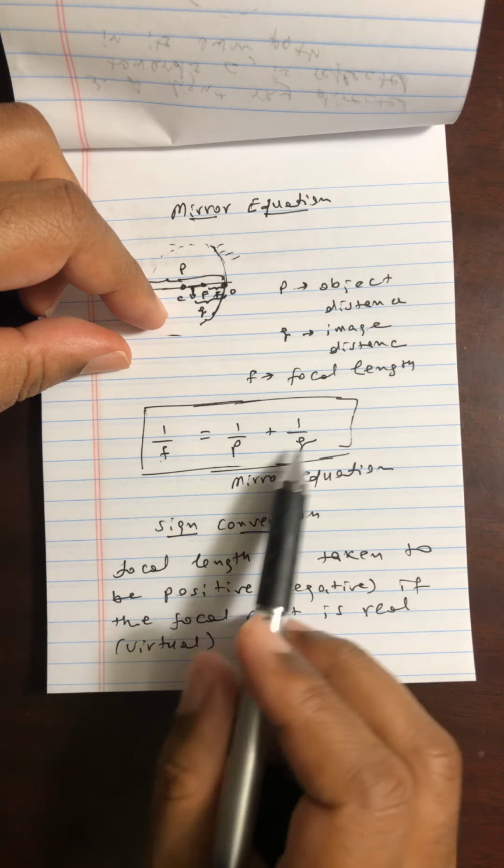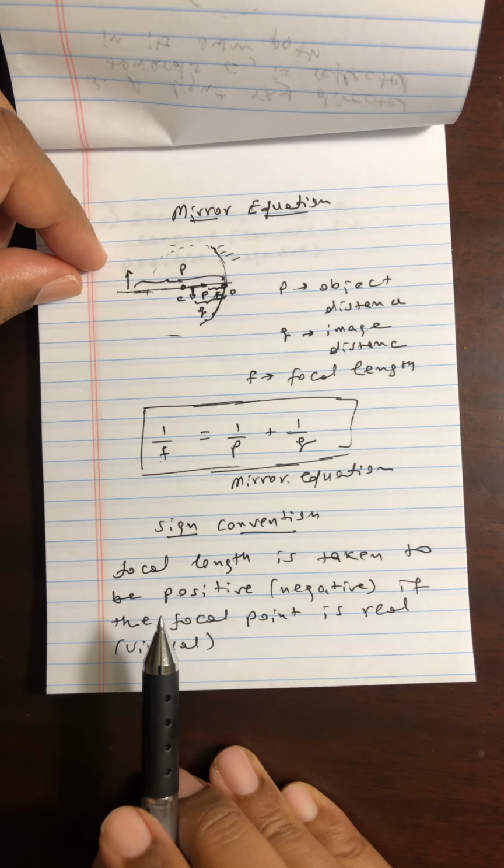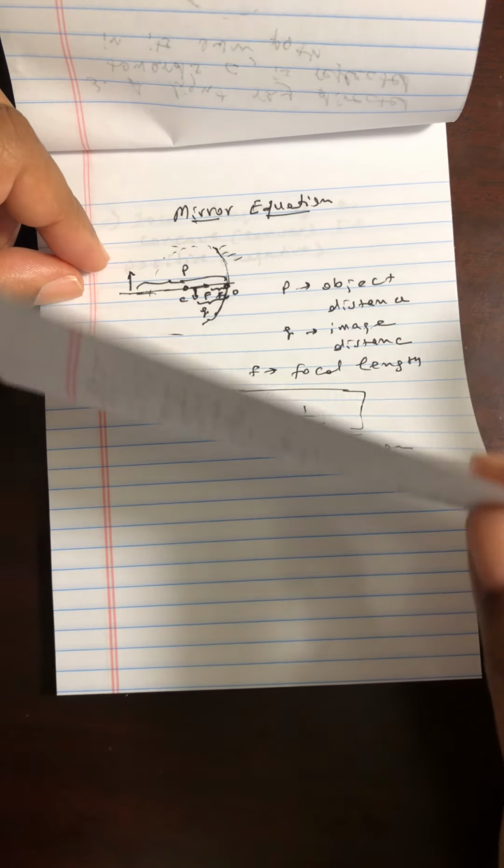These two values, image and object distance.